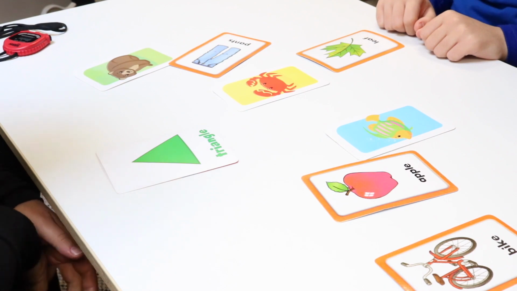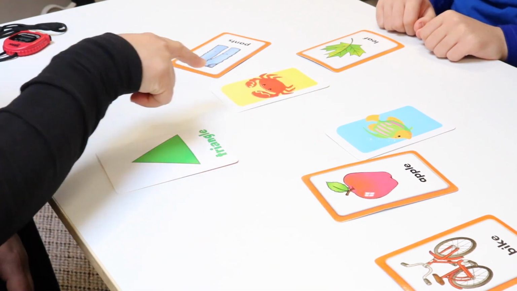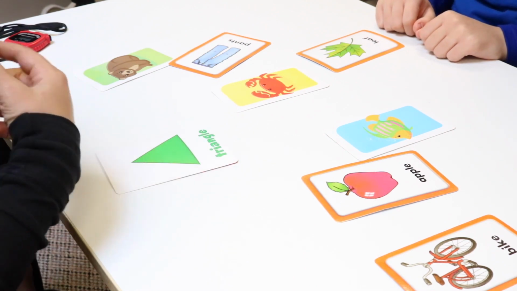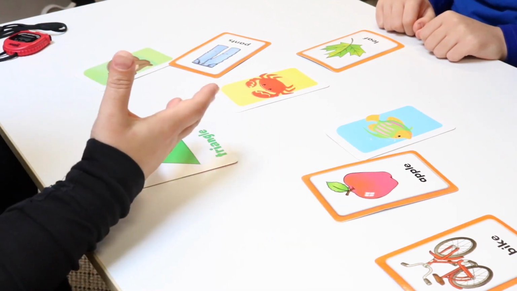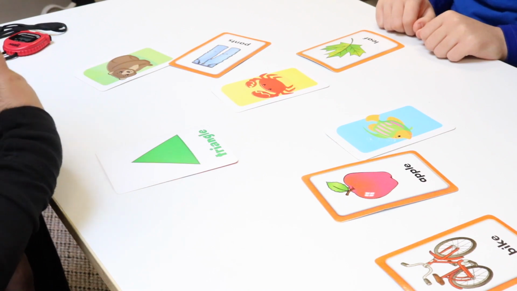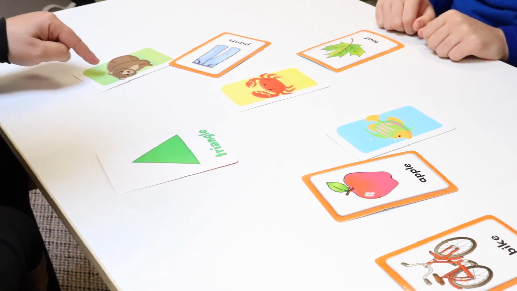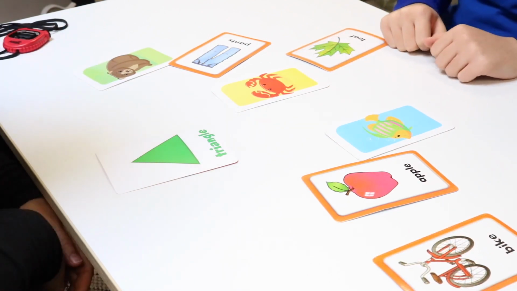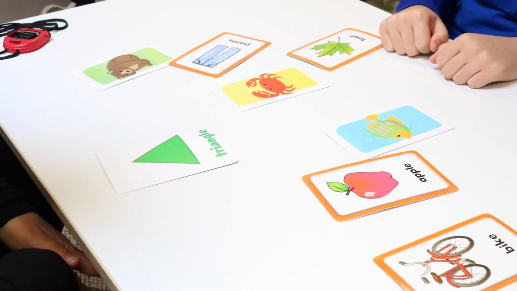Now I might say to them, what is it? Apple. What color is it? Red. What shape is it? Triangle. Good. So now I'm testing by having the individual tact the item, talking about color, shape, and noun. Now I might say something like, what is this? Bear. So now I want to test and see if they're able to discriminate a variety of different questions. Now this is really important when you're working with children that are diagnosed with autism.